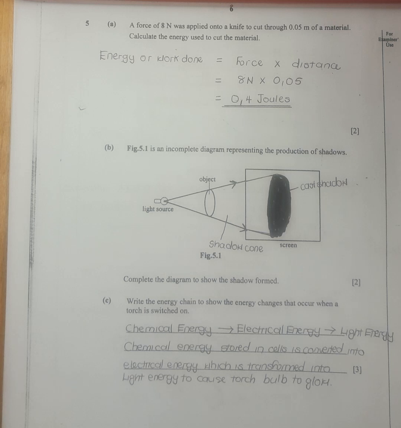It is going to be presented like what I have done on the diagram. You're supposed to have a cast shadow, which is going to be darker in color and also circular in shape. And then the region that is in between is known as shadow cone. So we should label that region shadow cone and label the cast shadow and also the arrows showing that they are moving from the light source.